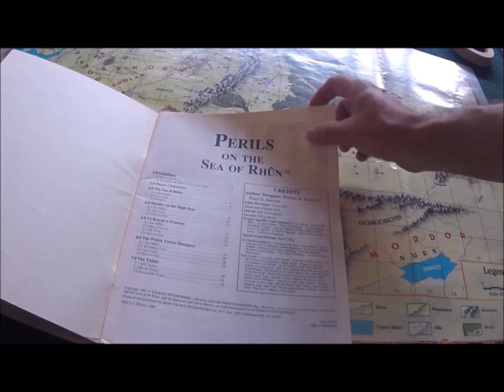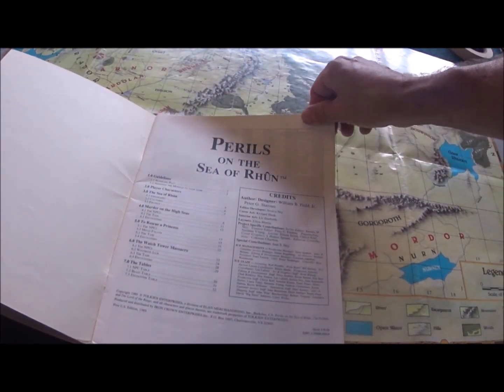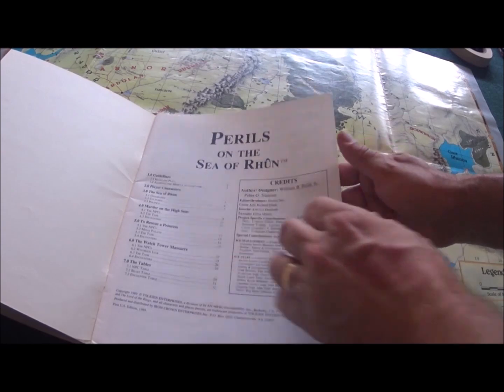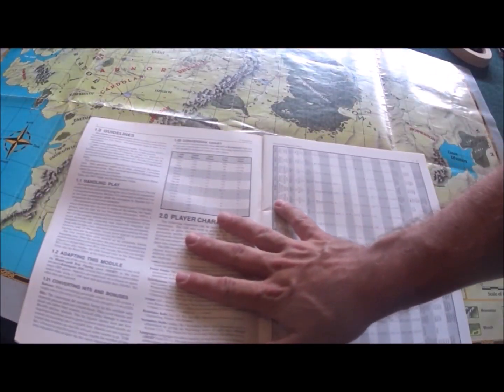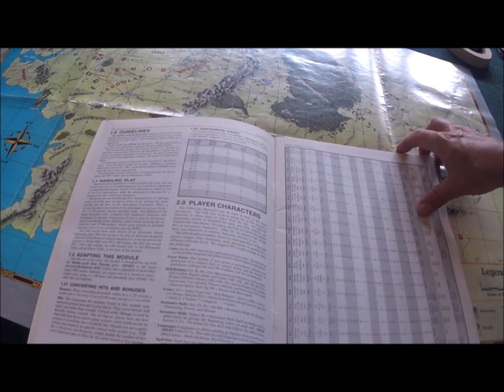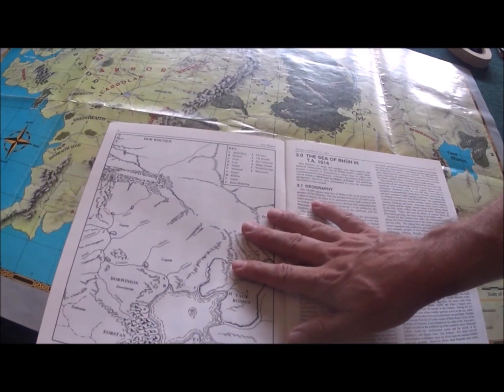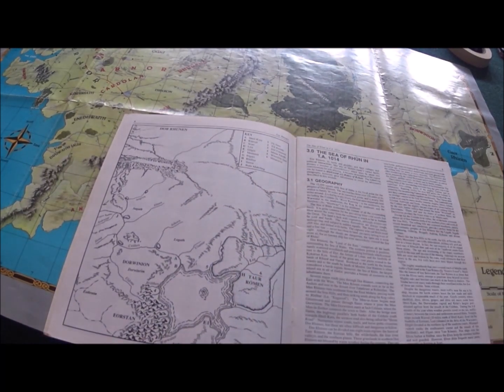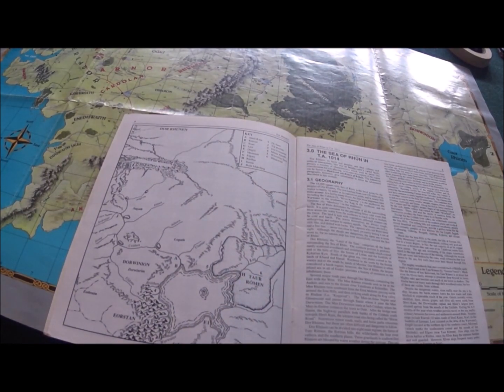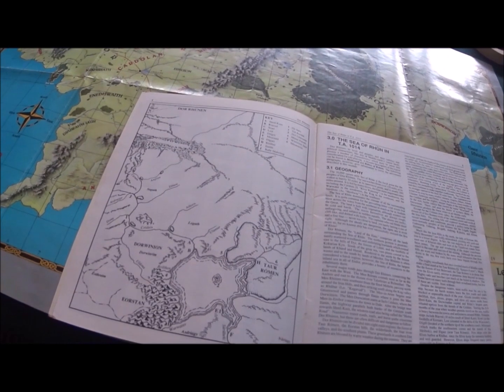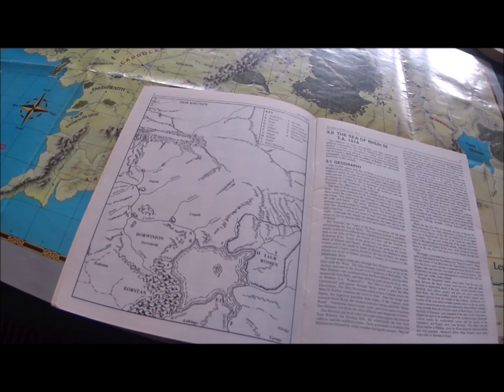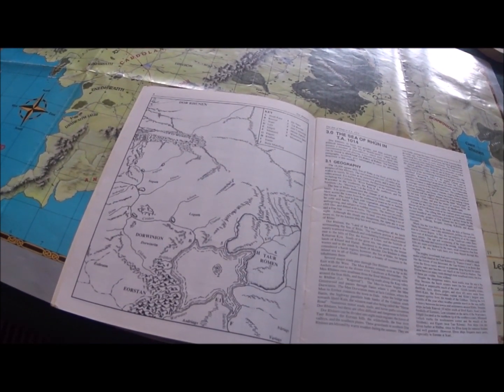Nothing on the inside cover. You got the credits. You have the table of contents. You have the guidelines adapting the module, player characters. They give you, again, the standard 18 PCs that you can use. Then they go into a black and white regional map. And this gives you the region you're going to be working with and key sites.